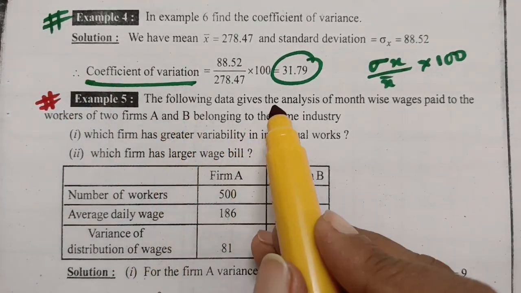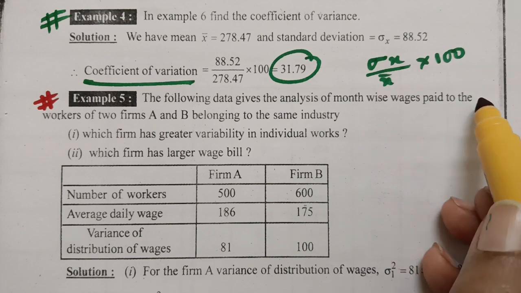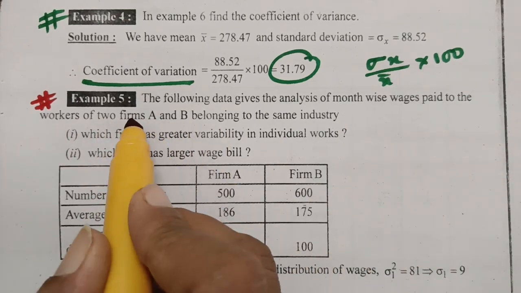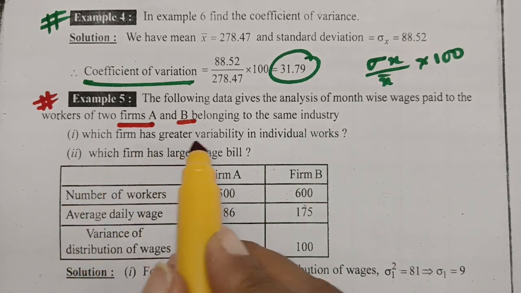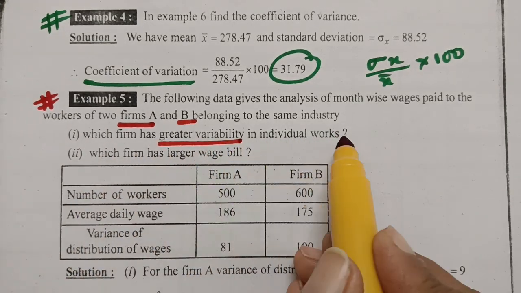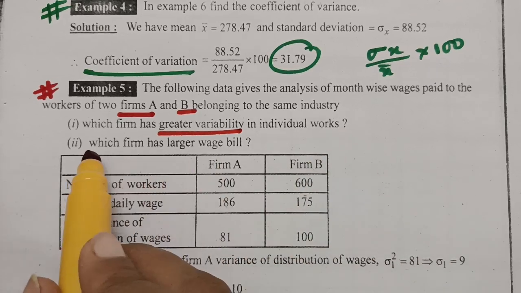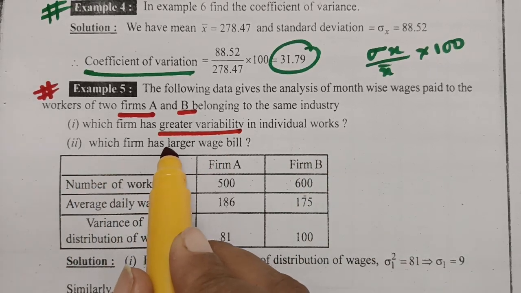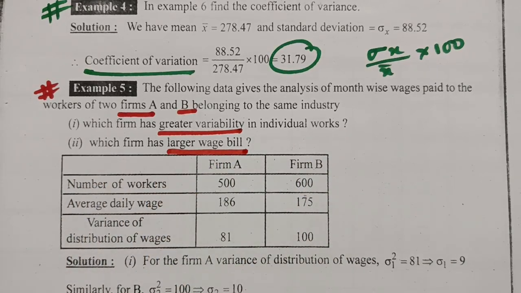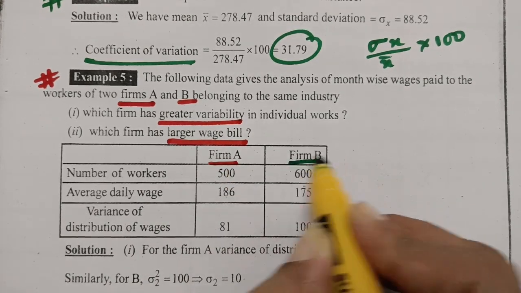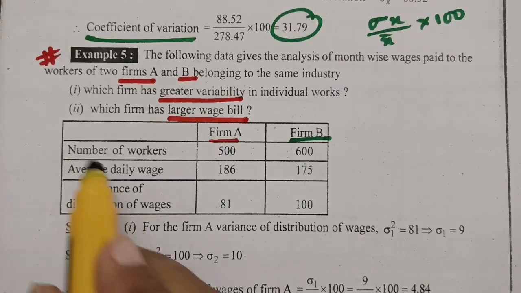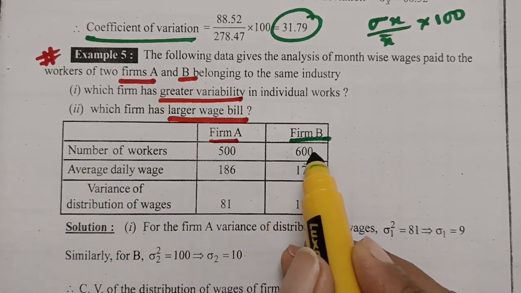The following data gives the analysis of the month-wise wages paid to the workers of firm A and firm B belonging to the same industry. Which firm has a greater variability in individual wages, and which firm has a larger wage bill? So here this is firm A and this is firm B, and there is a comparison. The number of workers in firm A is 500, and in firm B it is 600.